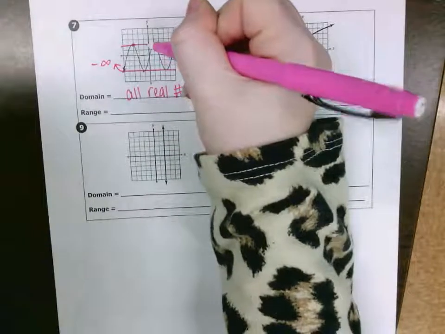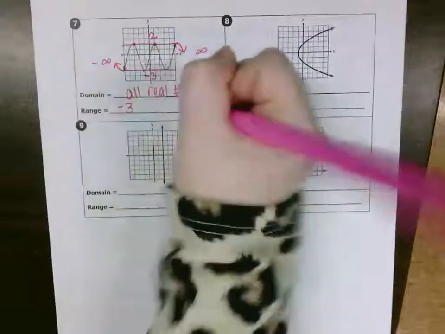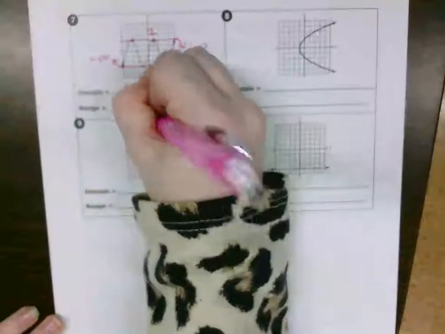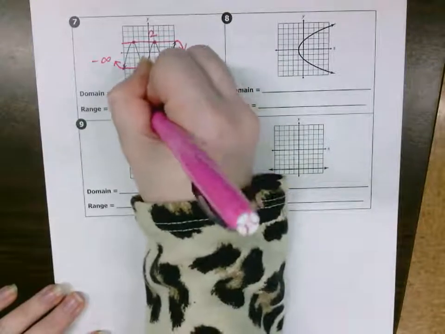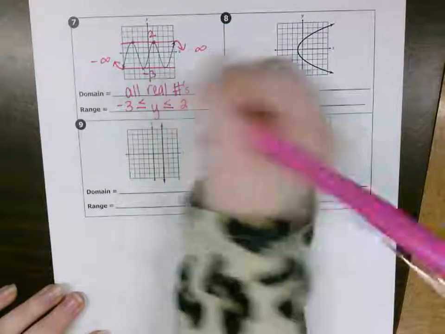So we hit 1, 2. So at +2, we have 1, 2, 3 at -3. So we have -3 and 2, and we're always putting these smallest to largest. And our y can equal -3 because it hits the line, or anything larger. And our y could hit 2, or anything smaller than 2.